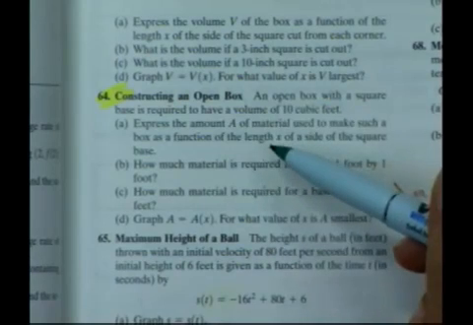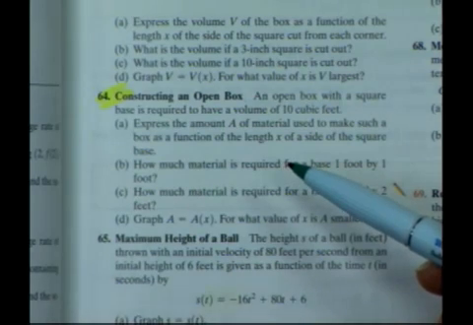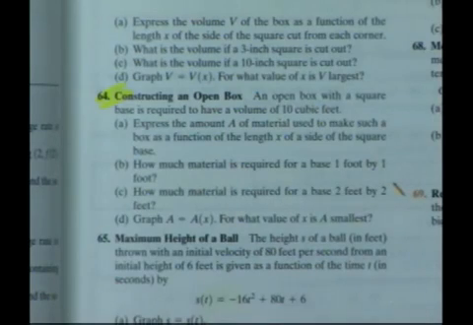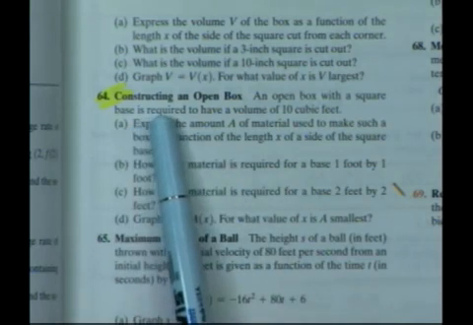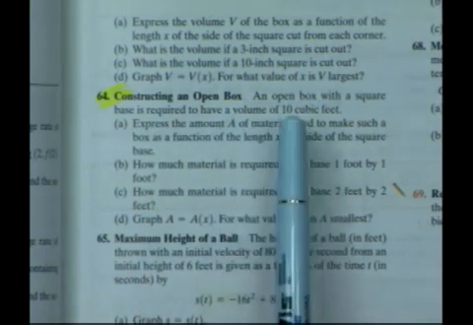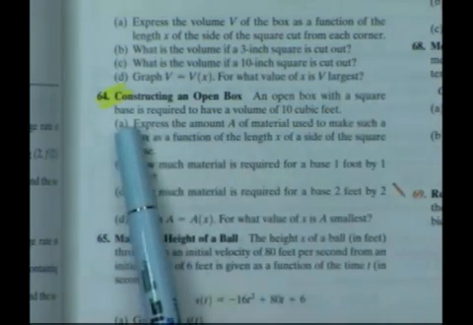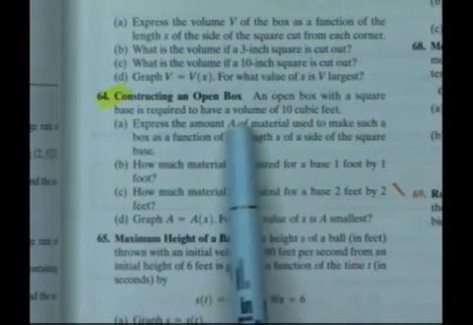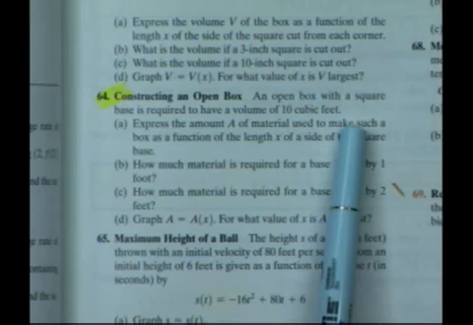In calculus, you're going to be working with boxes to maximize volumes, minimize surface areas, and so in pre-calculus, you want to learn how to set all this up and be good at it. Okay, so in number 64, we're going to construct an open box. We have an open box with a square base. And we want this box to have a volume of 10 cubic feet.